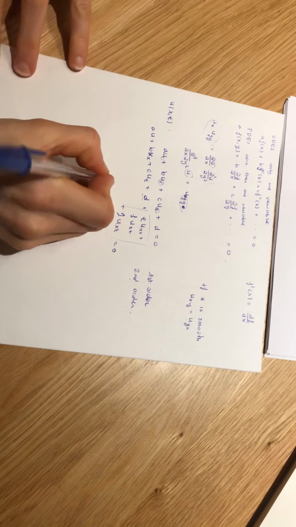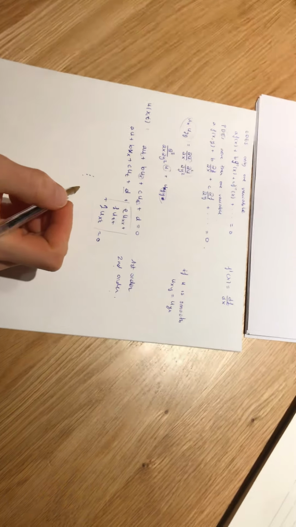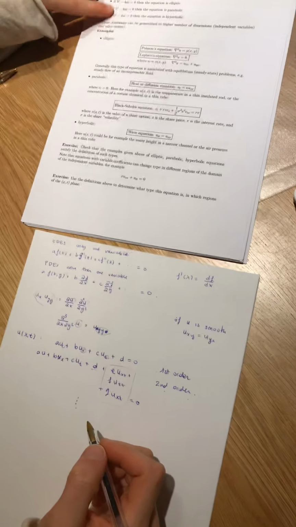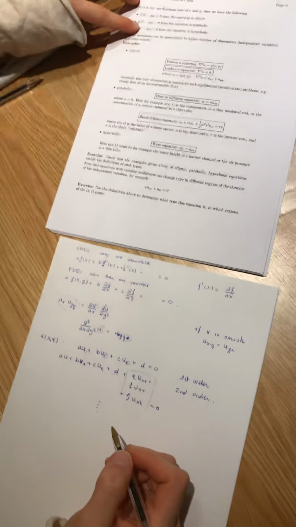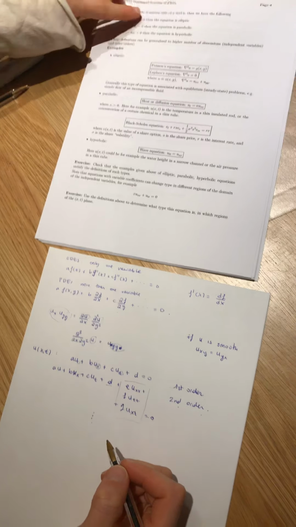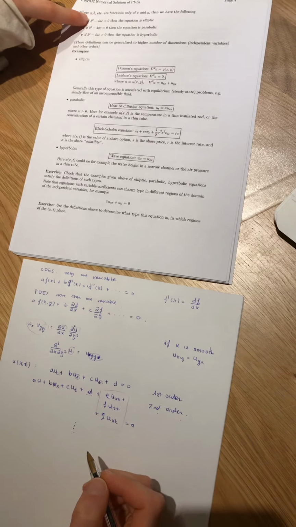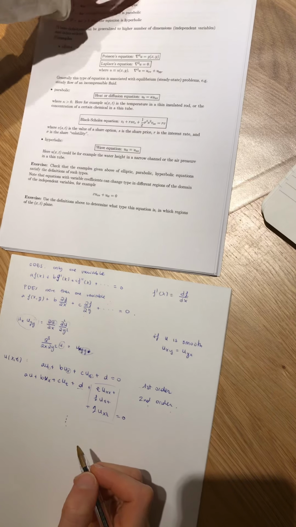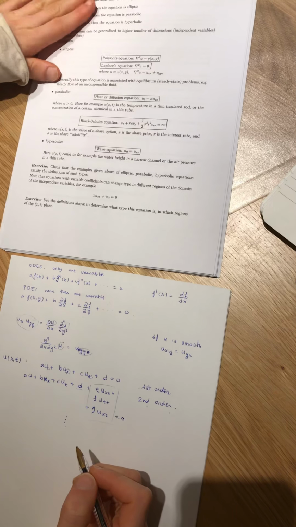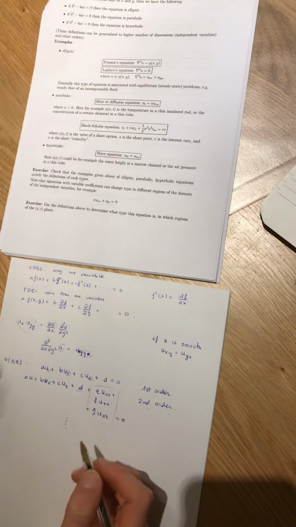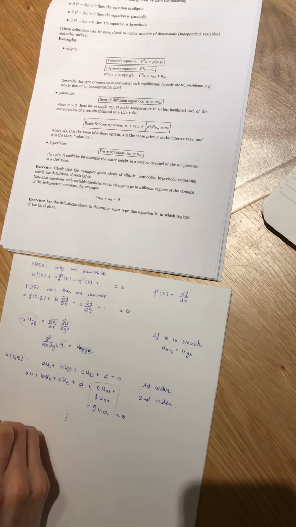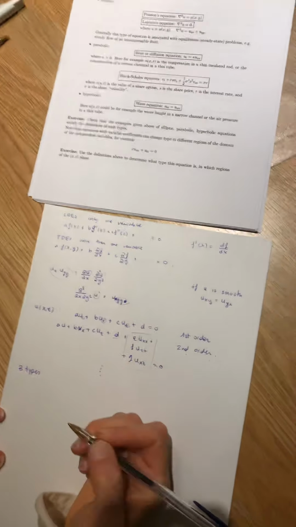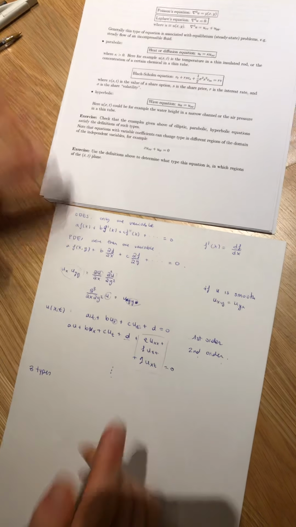But the thing is, depending on these constants, a, b, c, depending on the sign of the determinant, you call it elliptic, parabolic, or hyperbolic. Just 3 types, and that's it.